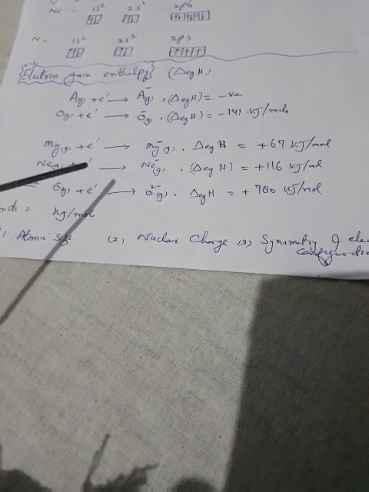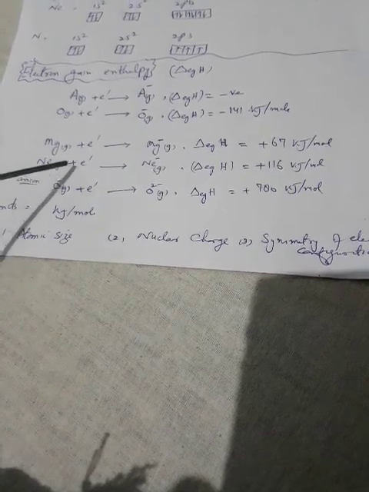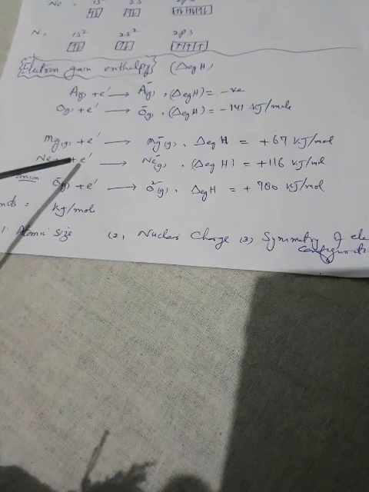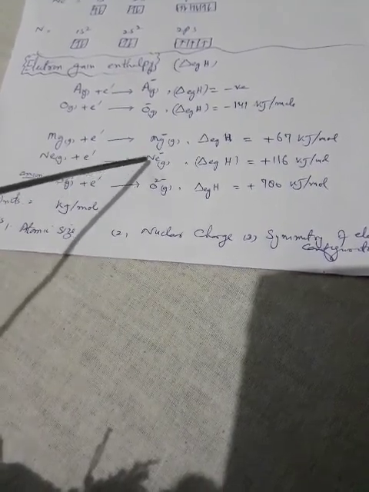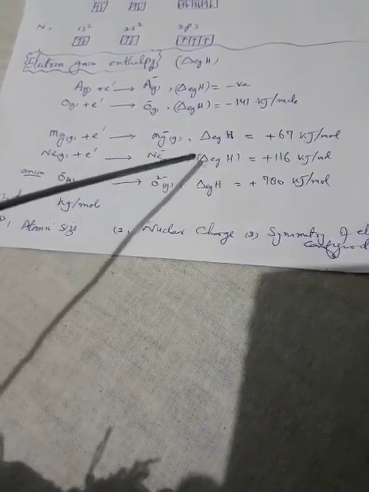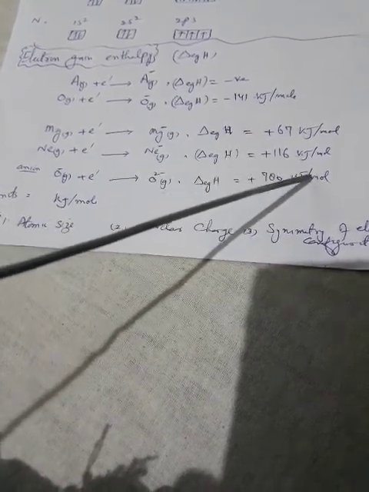Similarly, this is neon, which has a symmetrical configuration. We see all its occupied orbitals are filled. So when it gains an electron, it changes into an anion, and the electron gain enthalpy has a positive value. You can see here it is 116 kilojoules per mole.